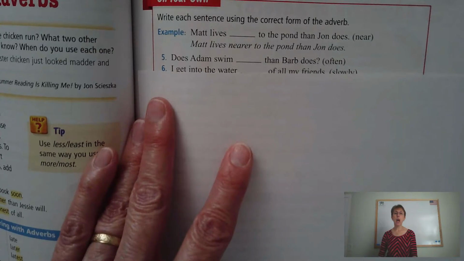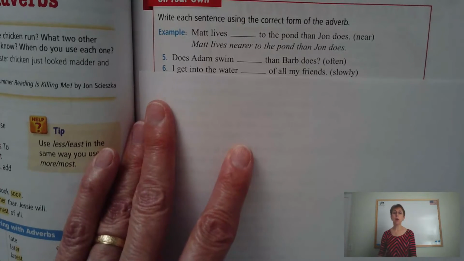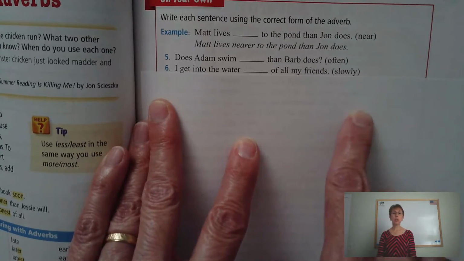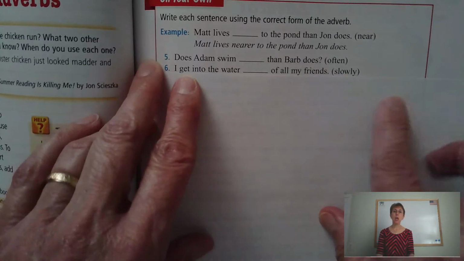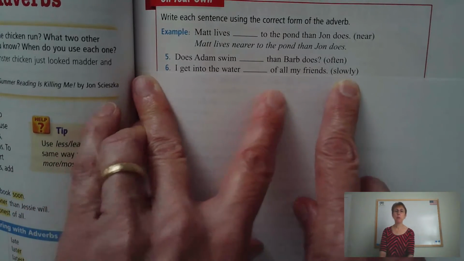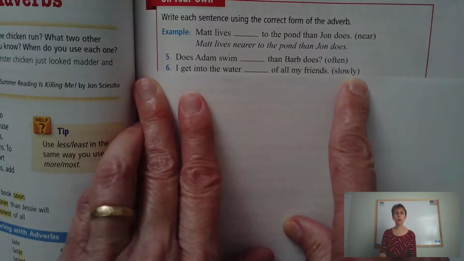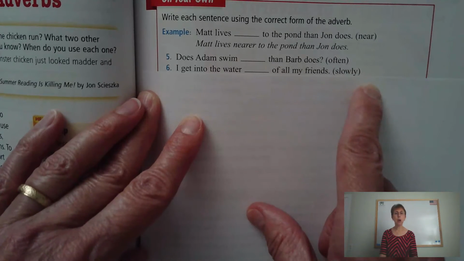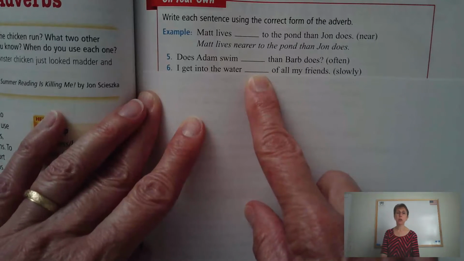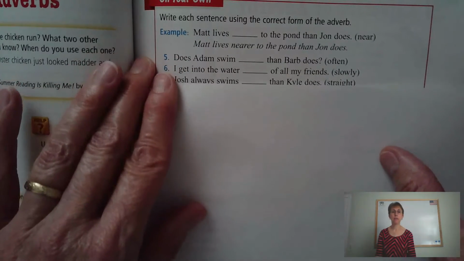Number 6, I get into the water blank of all my friends. The word is slowly, so it's going to be I get into the water most slowly of all my friends. Because again, now with adverbs, you have to remember that you don't knock off the ly. You're using the adverb with the ly on there. These are adverbs, not adjectives. If it has the ly, you're going to use it over here as well. So it's I get into the water most slowly of all my friends.